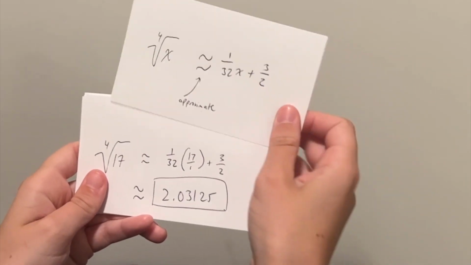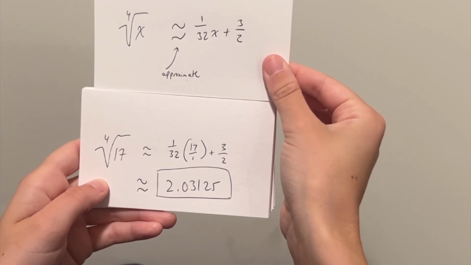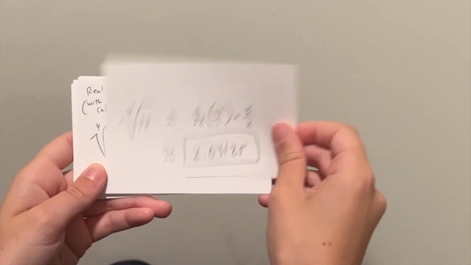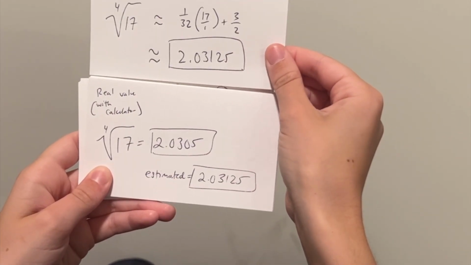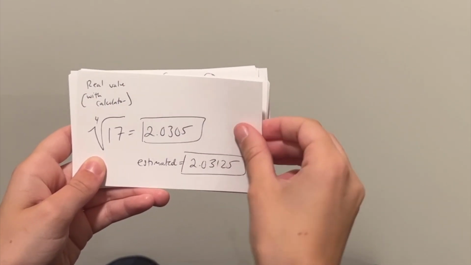Now, plug in the x value as 17 and solve. We get 2.03125. If we put the fourth root of 17 into the calculator, you get 2.0305, which shows the power of local linear approximation.